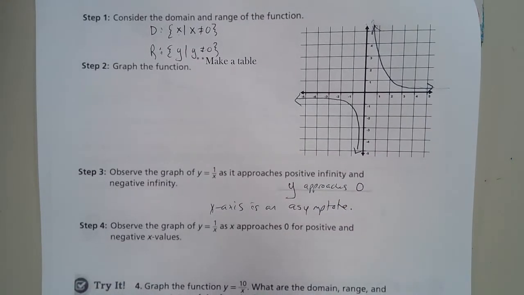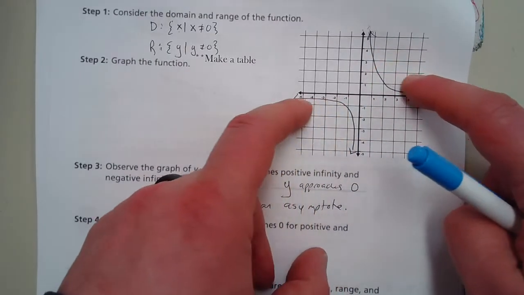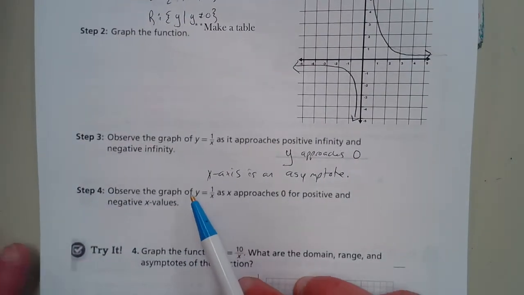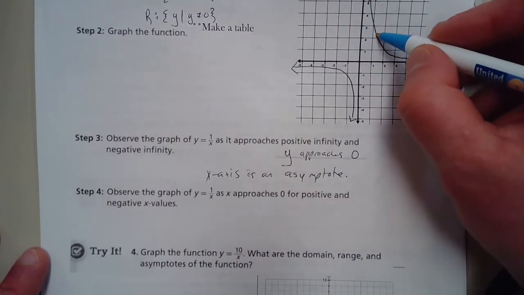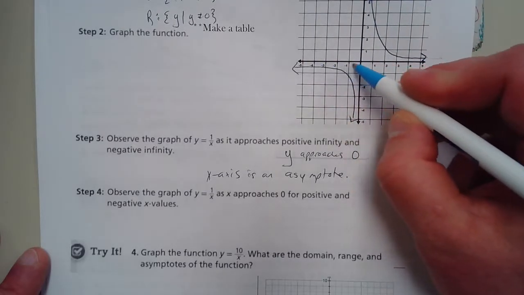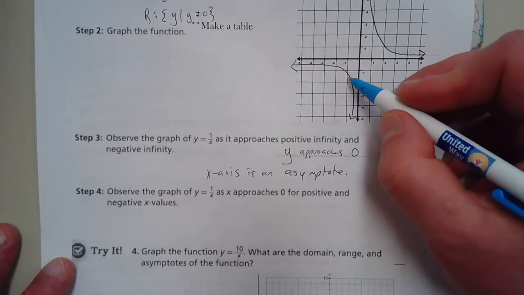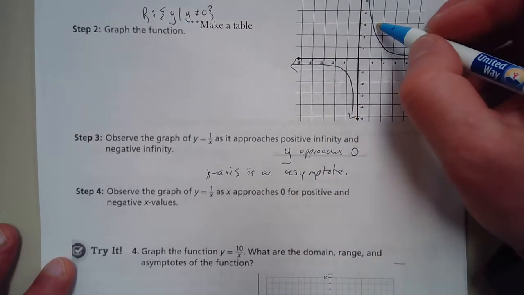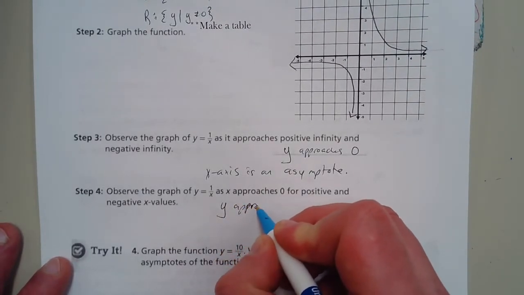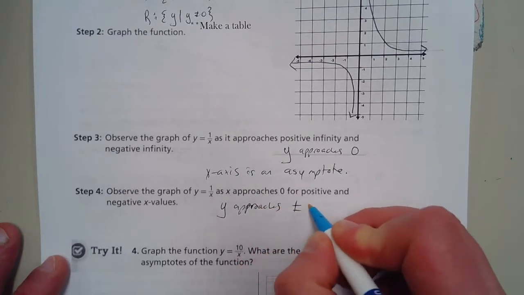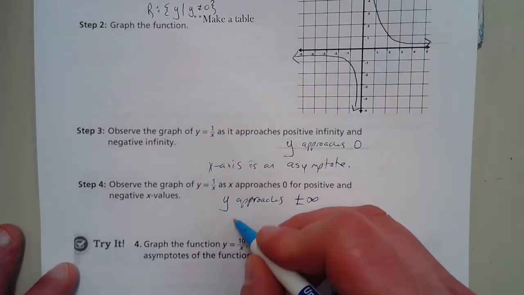So that asymptote term, just again to clear it up for you, is when you have a line that the graph approaches but never touches, which is what's going on right here. This says, what happens to this graph as x approaches 0? So as your x values get close to 0, this graph starts spiking upward. And as you approach 0 from this side, this graph starts spiking downward. But again, it never reaches 0. So what we say is this graph either goes to negative infinity or it goes to positive infinity. So we'd say y approaches positive or negative infinity. And according to this, the y-axis is an asymptote.